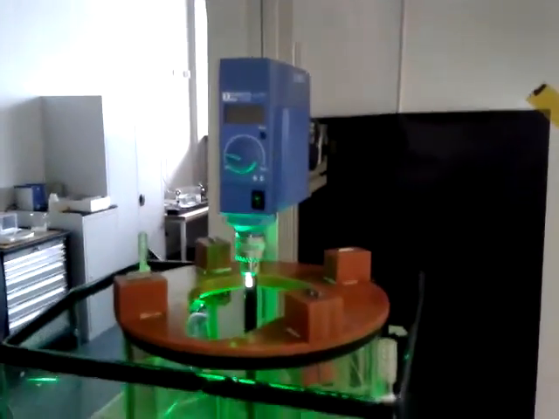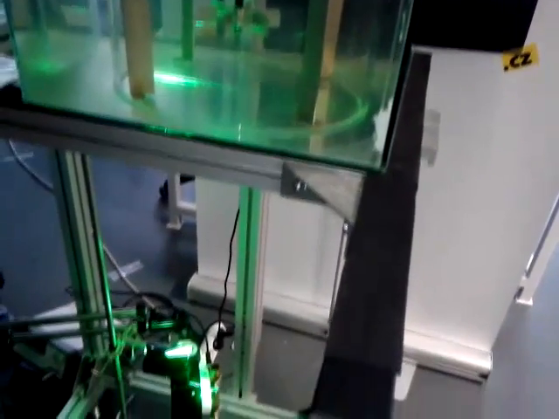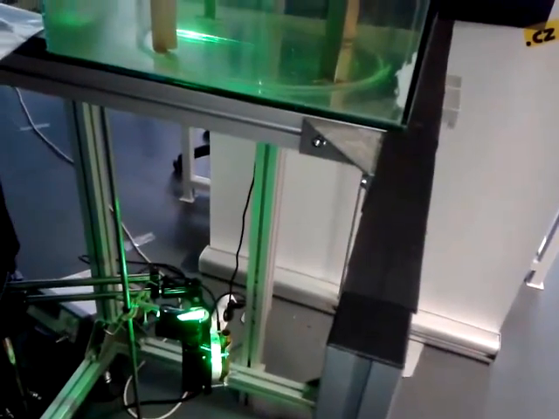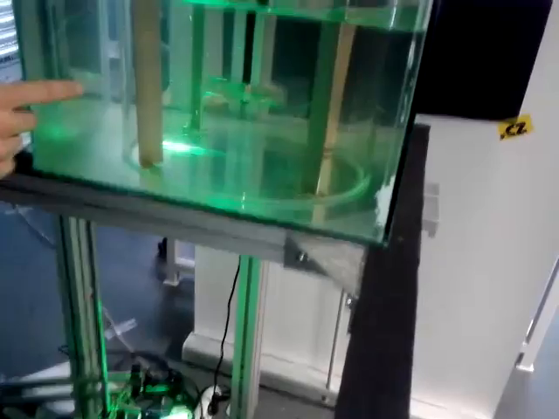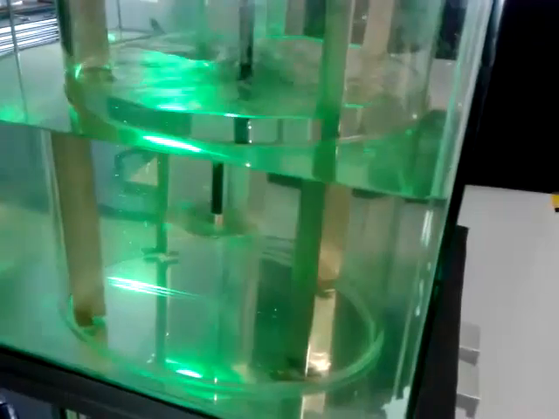Everything inside will mix only this way, and that's not sufficient. So they add these fittings to this tank, and you can see that now there is movement this way and also in the vertical plane. So that helps to mix the water more efficiently.